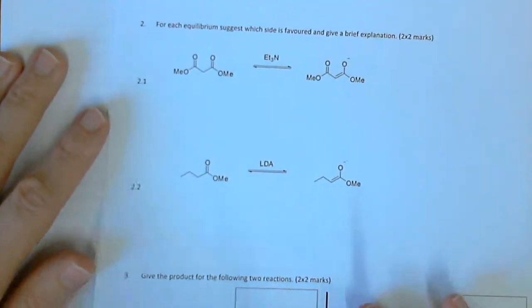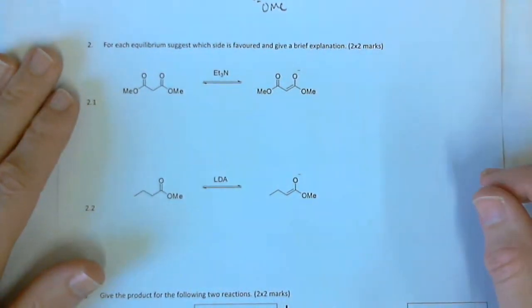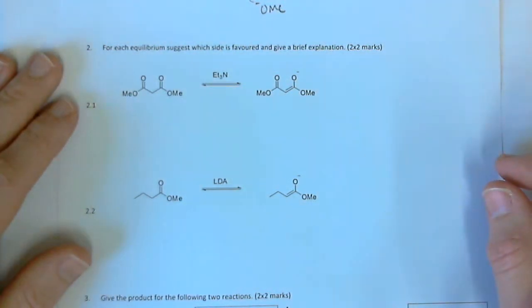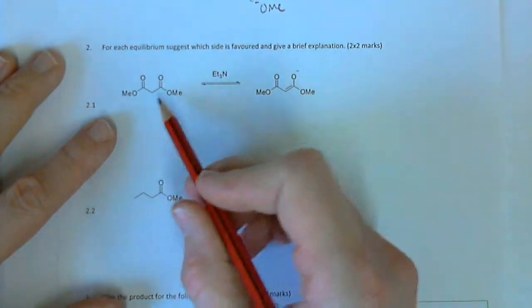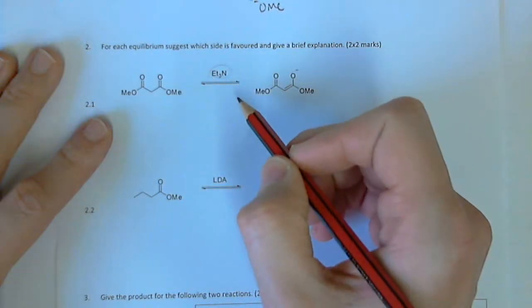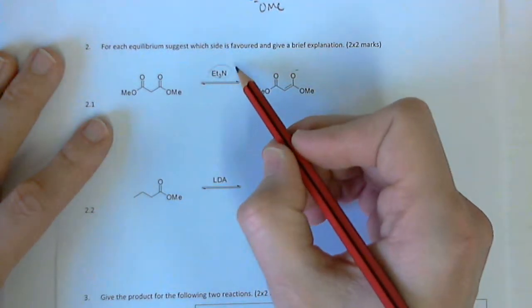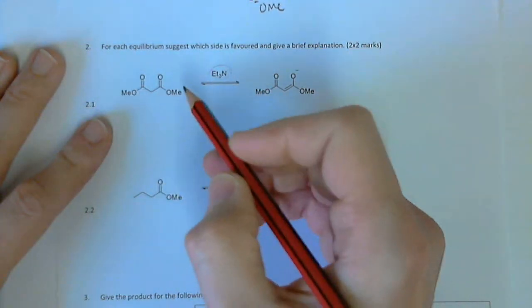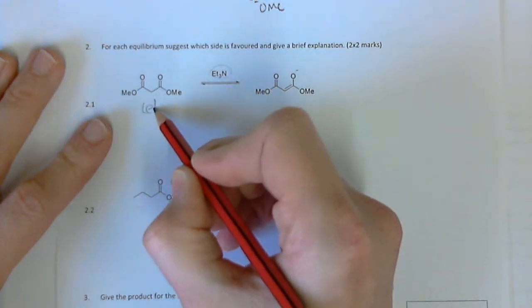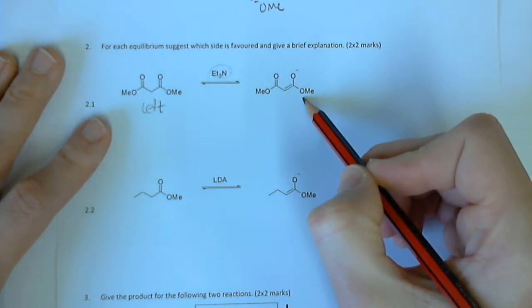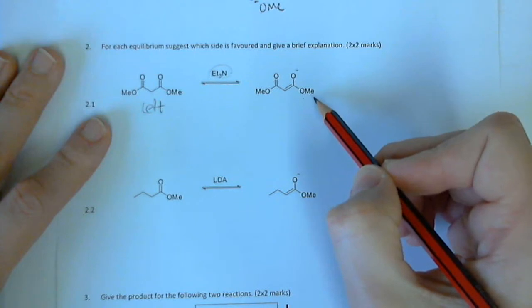Right, the next question, 2.1, was a little bit hard, and I actually accepted both answers that people gave, provided you gave me a sensible answer. So which side does the equilibrium lie? This is very difficult to answer unless you know how strong a base triethylamine is. The point is, triethylamine is quite a weak base, and so the equilibrium actually lies to the left, because it's not strong enough to deprotonate there to force the equilibrium over towards the right.